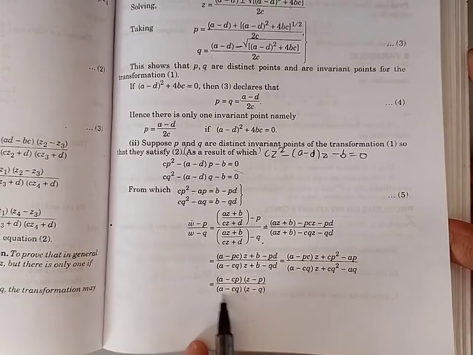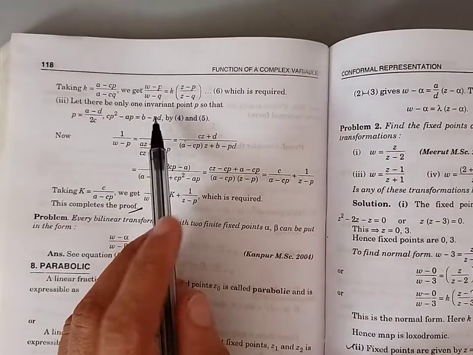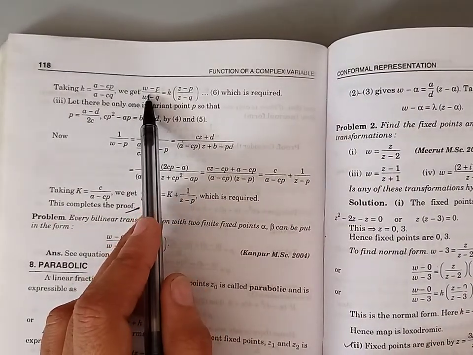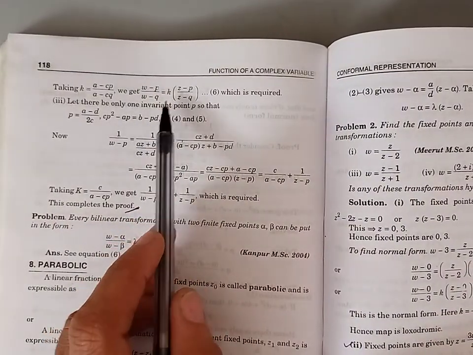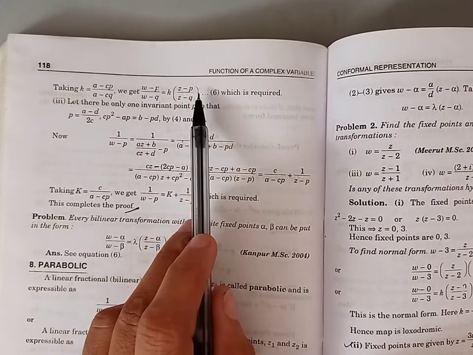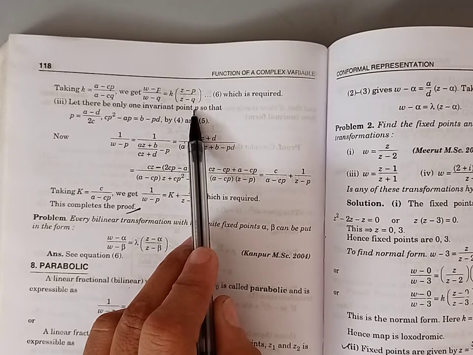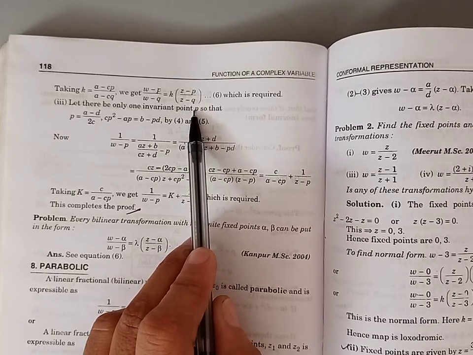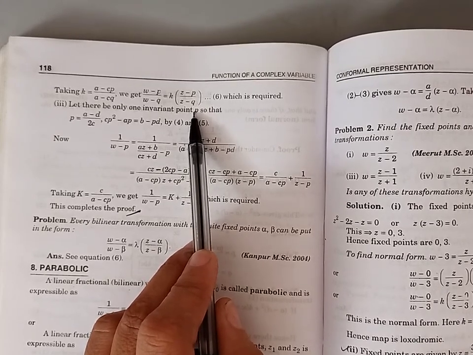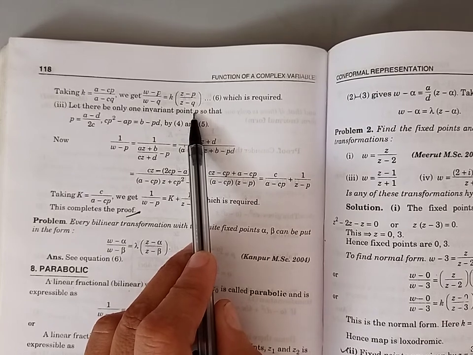Now this part is constant, let us denote it by K. So we get the form (W minus P) upon (W minus Q) is equal to K into (Z minus P) upon (Z minus Q). So this is the required normal form when there are two distinct invariant points.